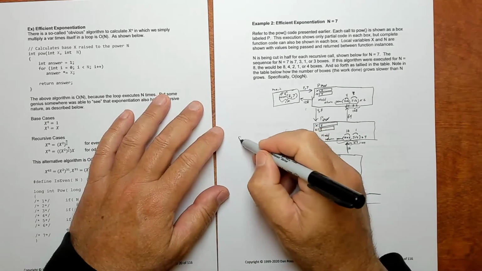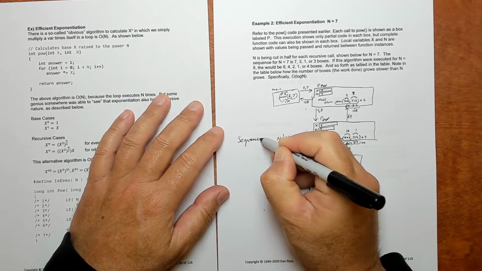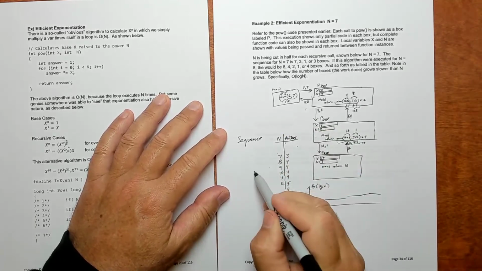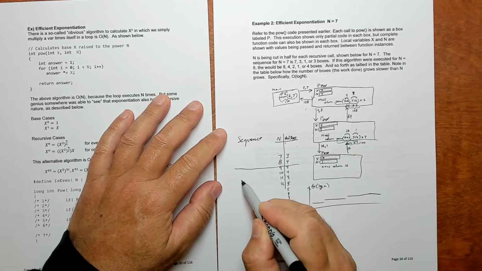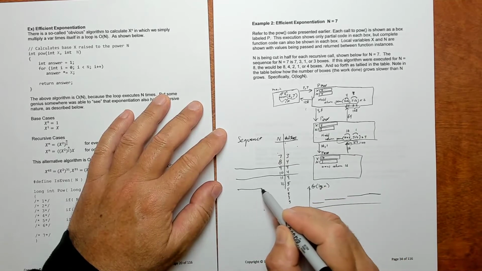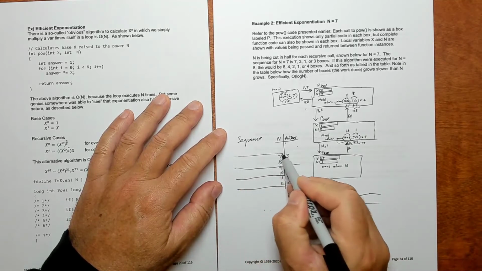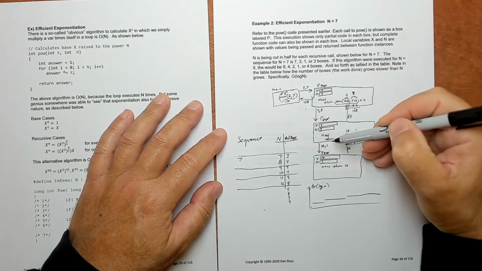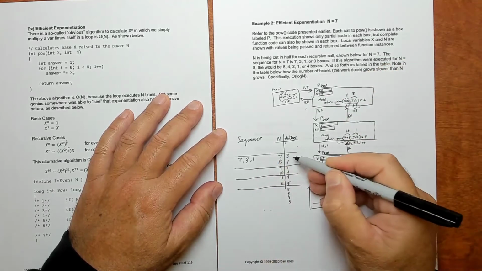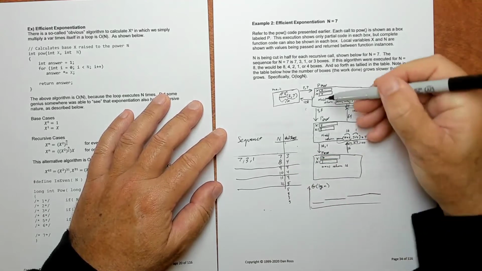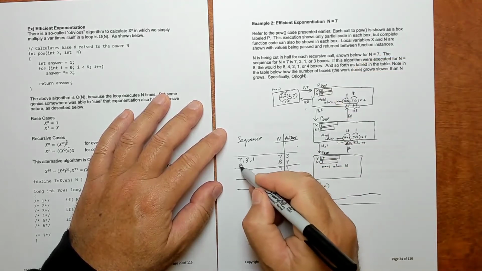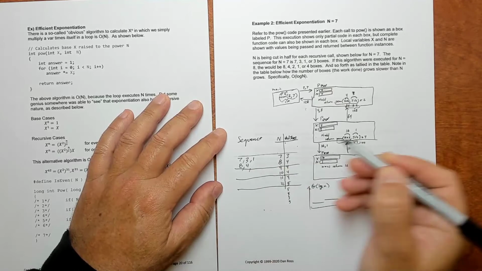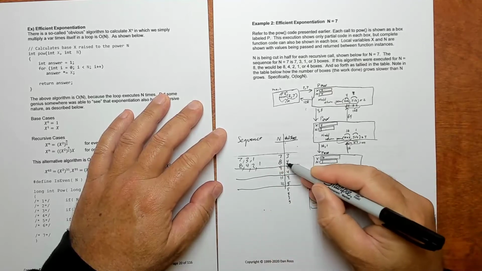What would be the sequence? For 7, the sequence was 7, then 3, then 1. So 7, 3, 1. That's 3 boxes. For 8, if we pass an 8 in here, we div 2, it would be 4, and then we div 2, it would be 2, then it'd be 1. It'd be 4 boxes.